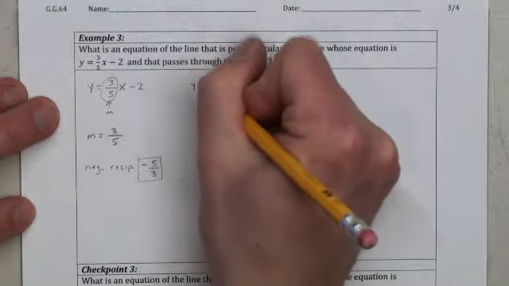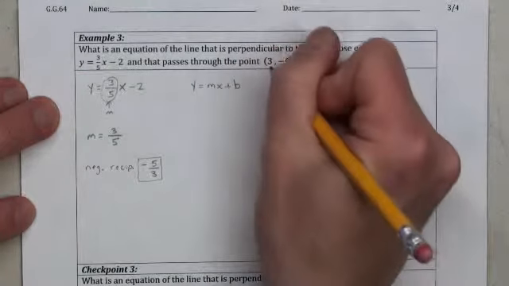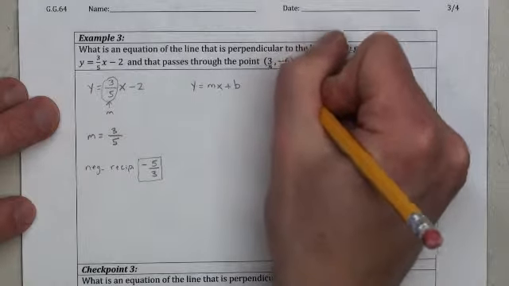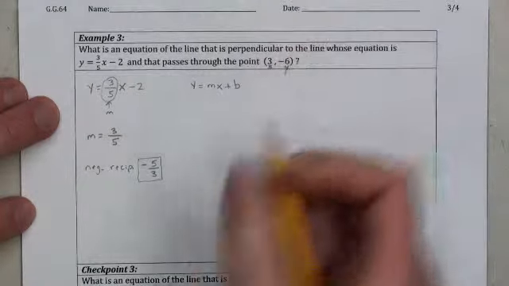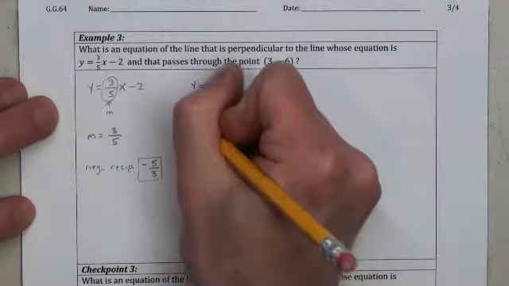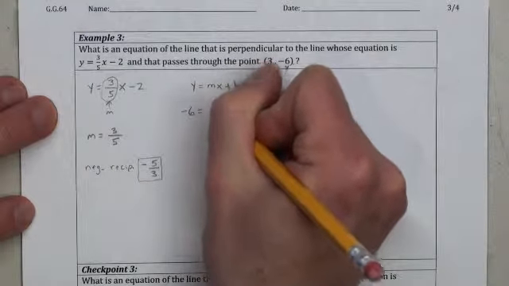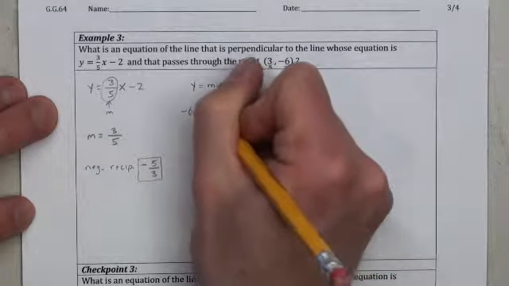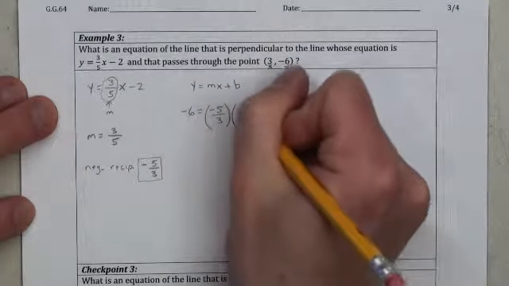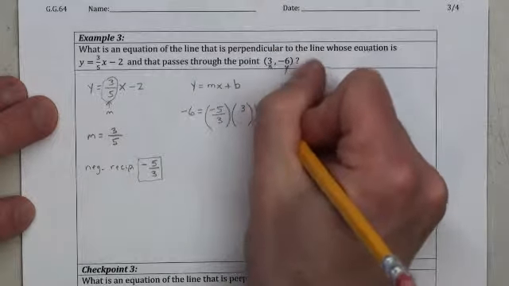Now I need to solve the equation y equals mx plus b to find b. So I use my x coordinate of the point they gave me for x, and the y coordinate I use for y, and this is my m, the negative reciprocal of the slope. So I have -6 equals -5/3 times x, which is 3, plus b.